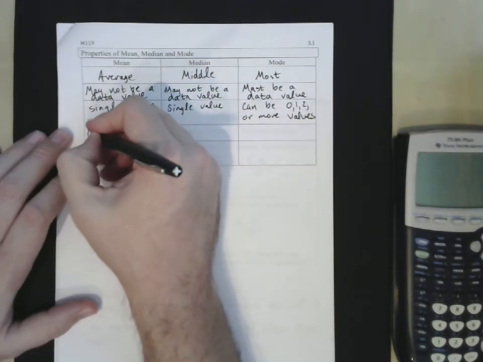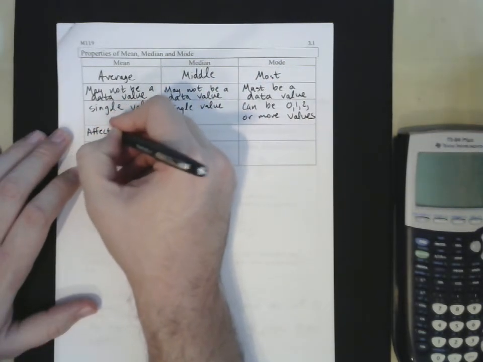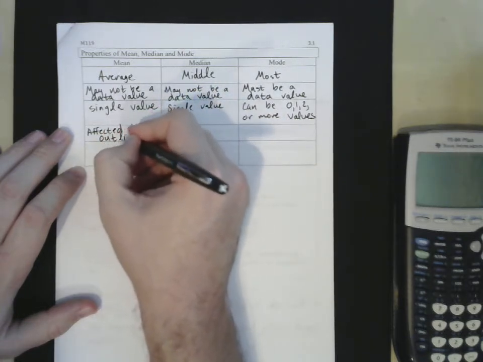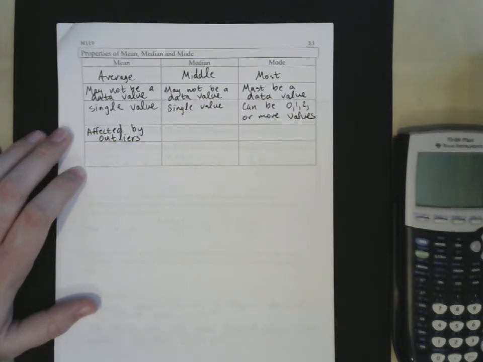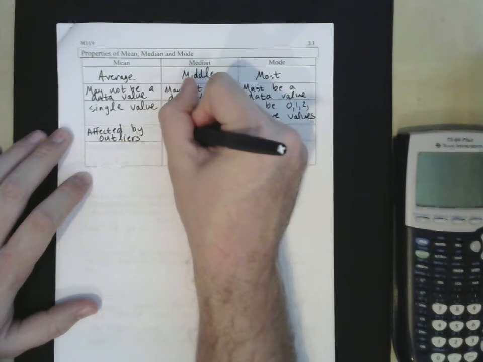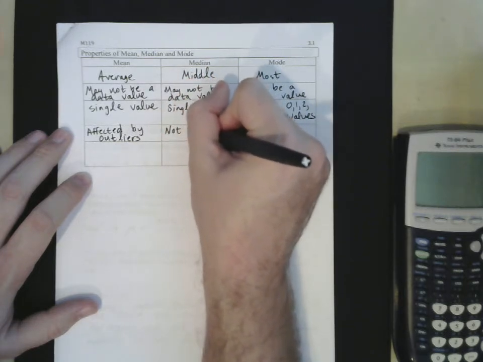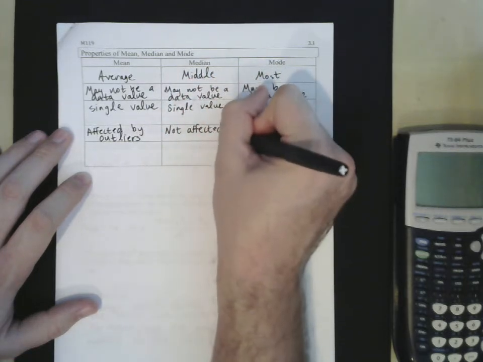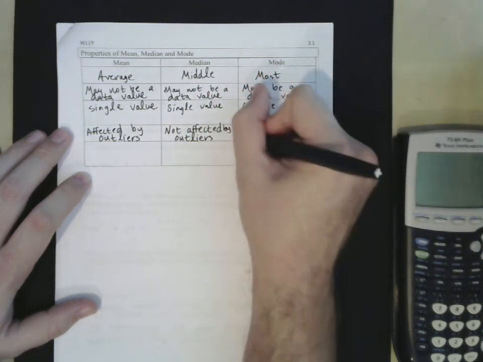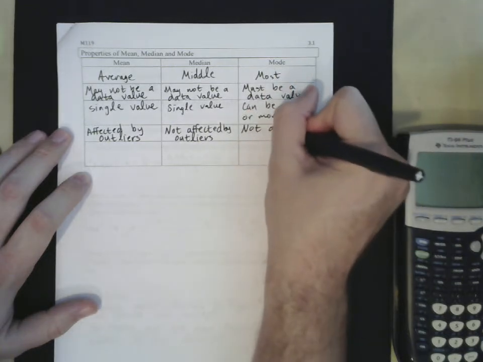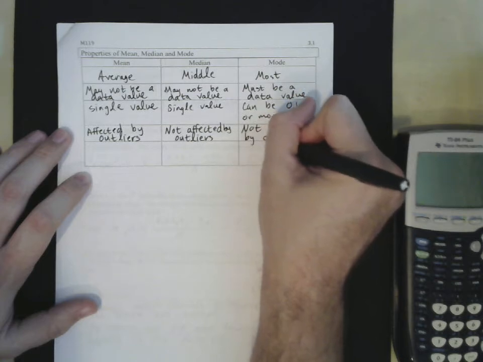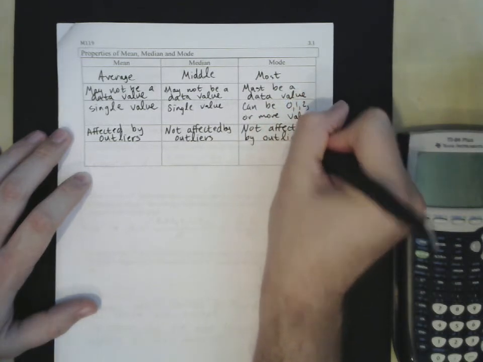The mean is unfortunately affected by outliers in both directions and pulls towards those outliers. Both the median and the mode are not affected by outliers.